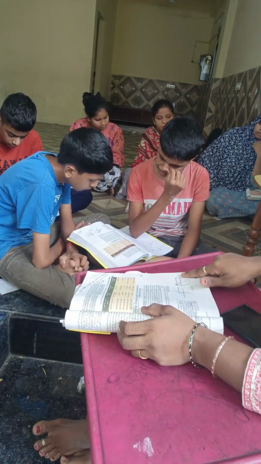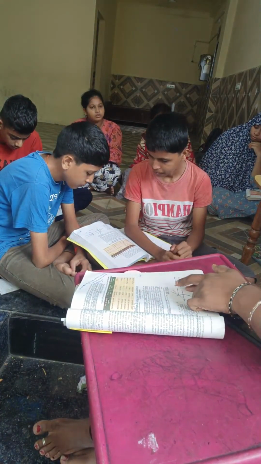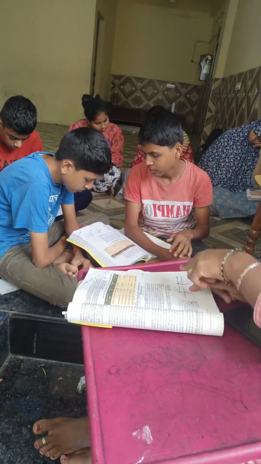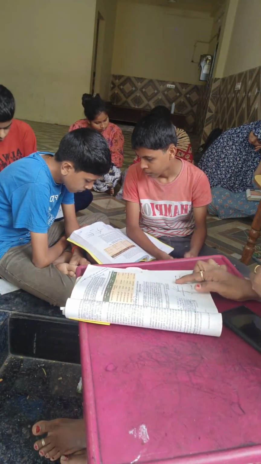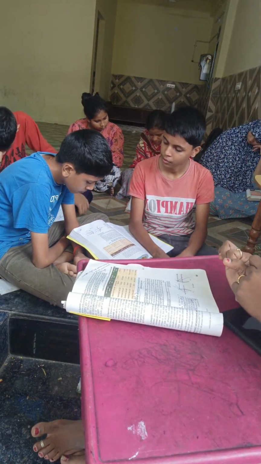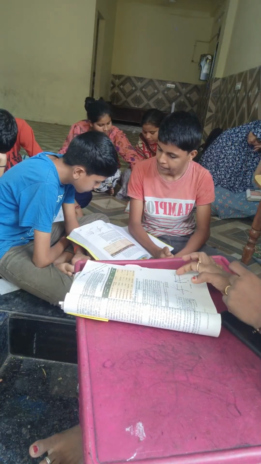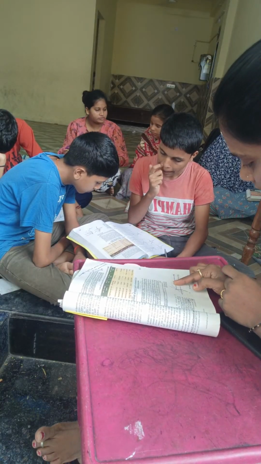Those two rays are falling on the mirror. Are you seeing in the diagram? Look at the diagram. The two rays are falling on the mirror and again they are getting reflected.